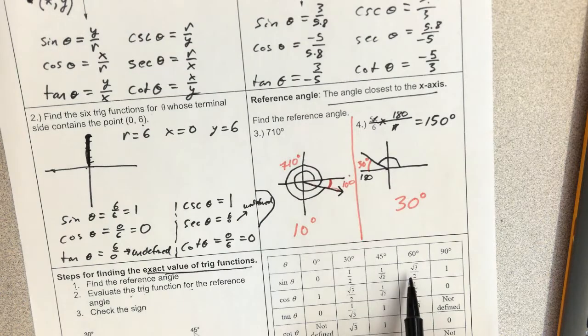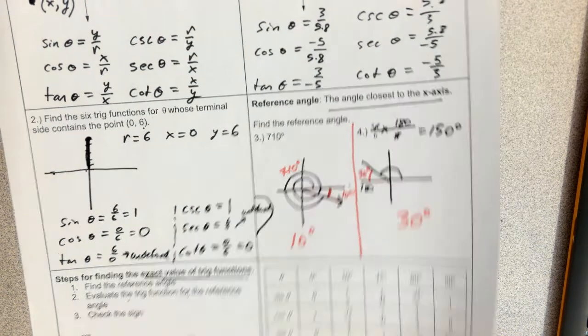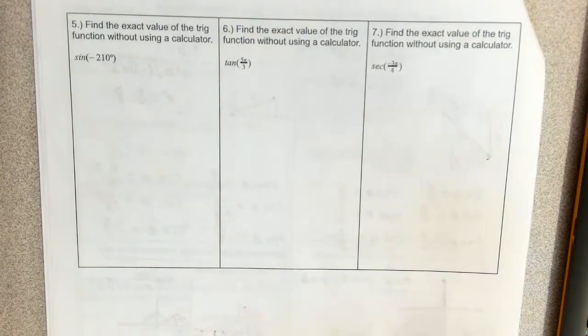Okay, but sometimes it will come out to be square root of 3, for example, or square root of 3 over 2. Those are not nice numbers, right? Those are numbers that are going to have to be rounded. And so we want the exact value for those. In other words, we want the root in the value.